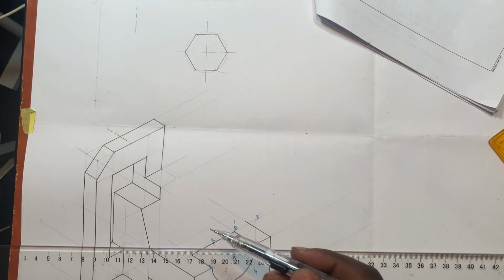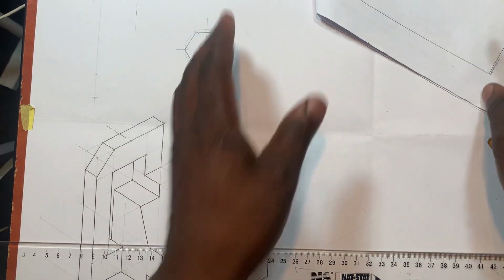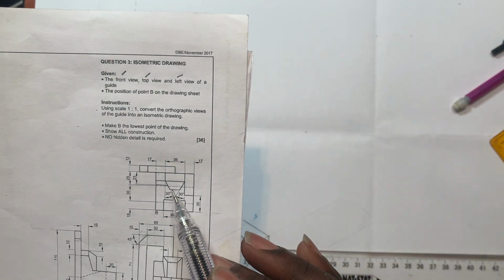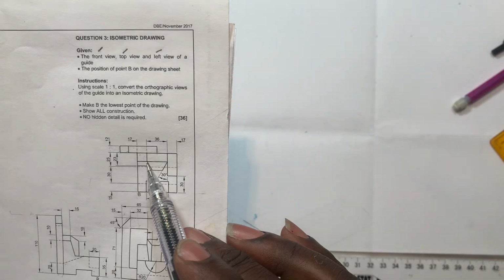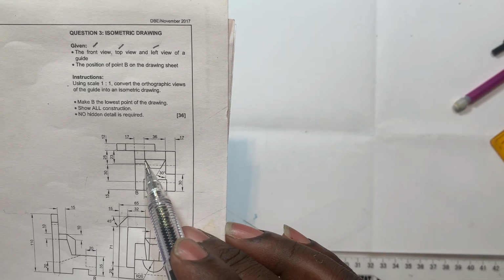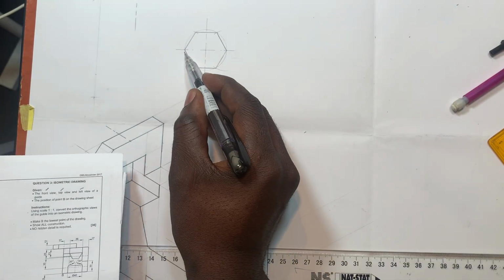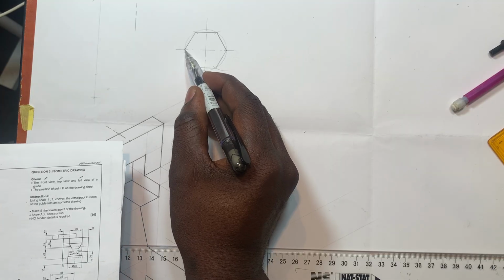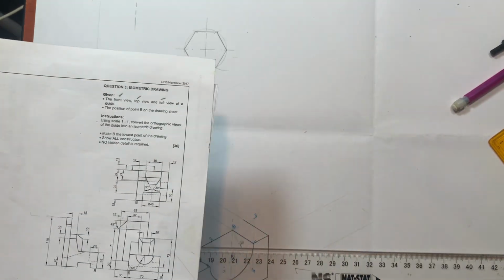So then what do we do with that? We can actually come and trace this now. In our top view, this corner that I'm pointing, this corner, would be good as if it's that one in our auxiliary. Understand?